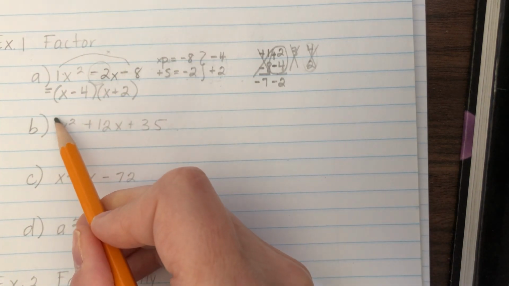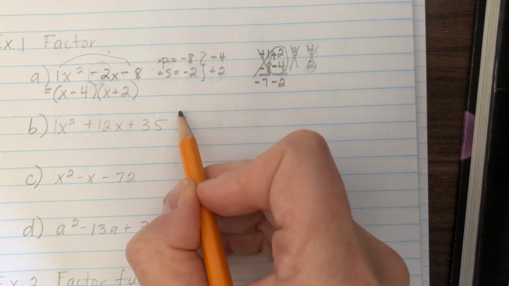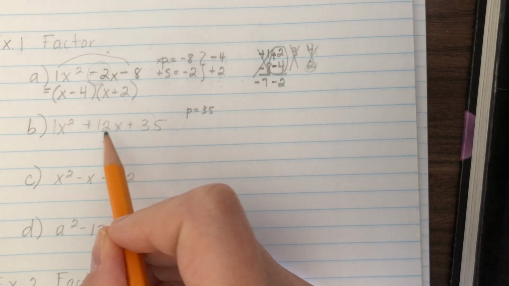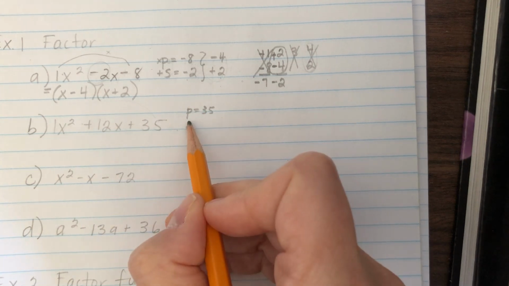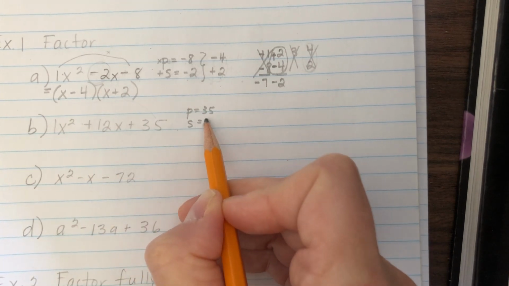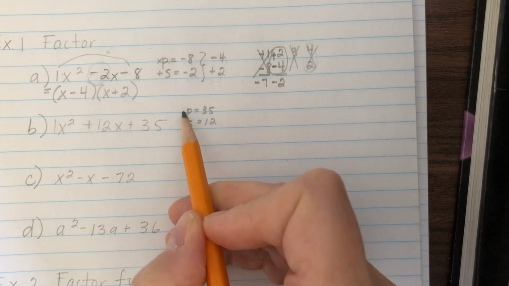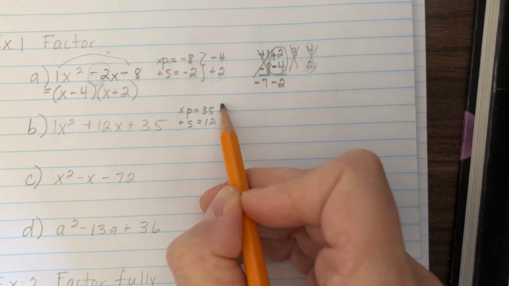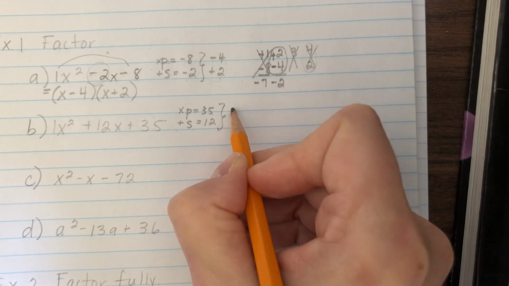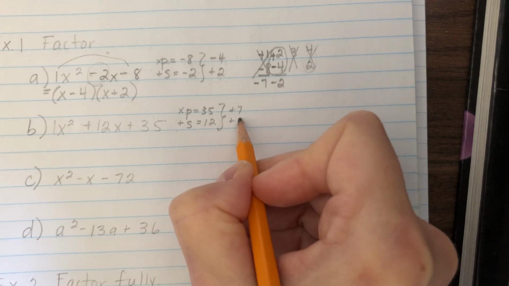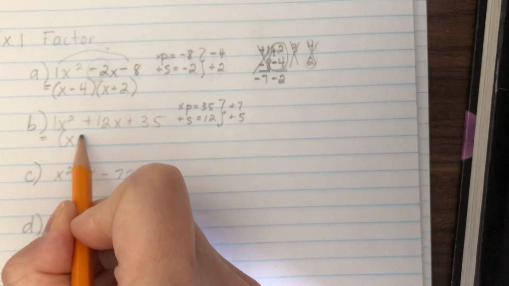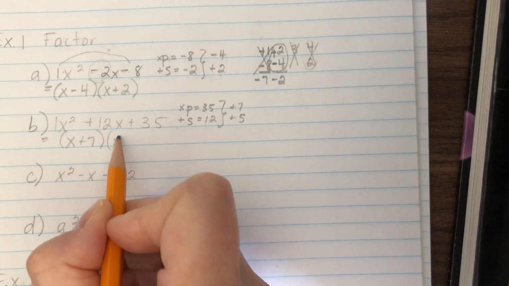If I multiply 1 and 35 together, I get a product of 35. And then if I look at the coefficient of x, that will represent my sum, and it will be 12. So I'm looking for two numbers that multiply to give me 35 and at the same time add up to 12. The two numbers will be positive 7 and positive 5. The factored form will then be x plus 7 times x plus 5.